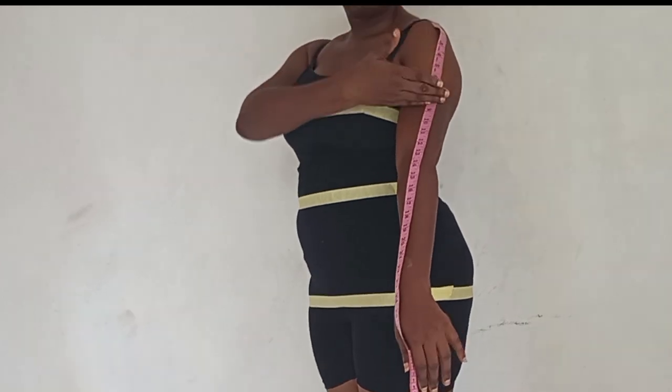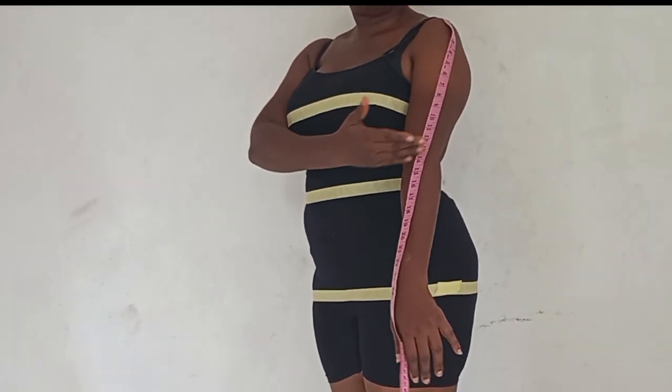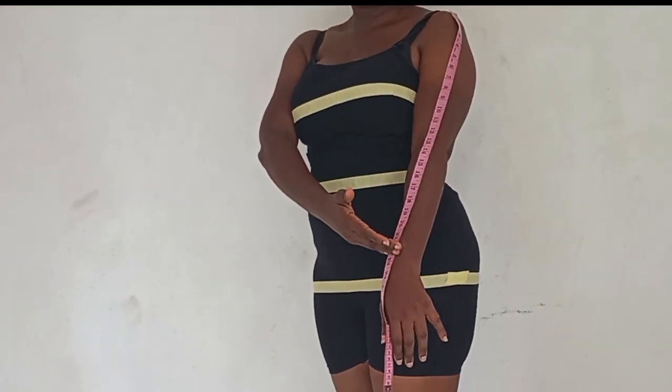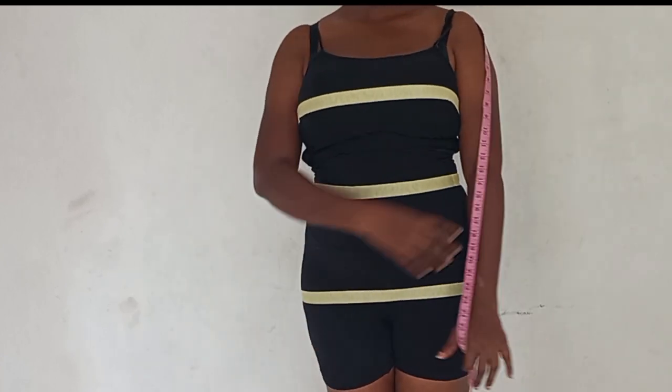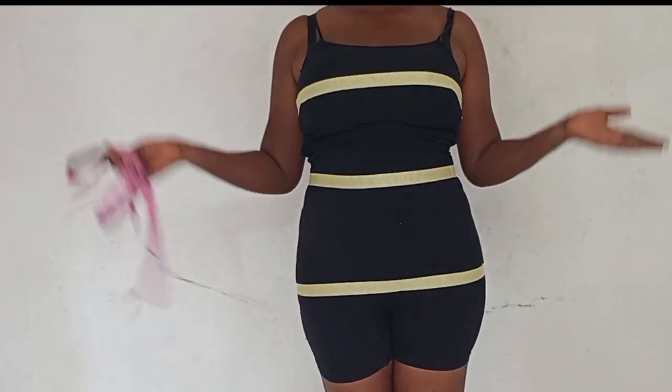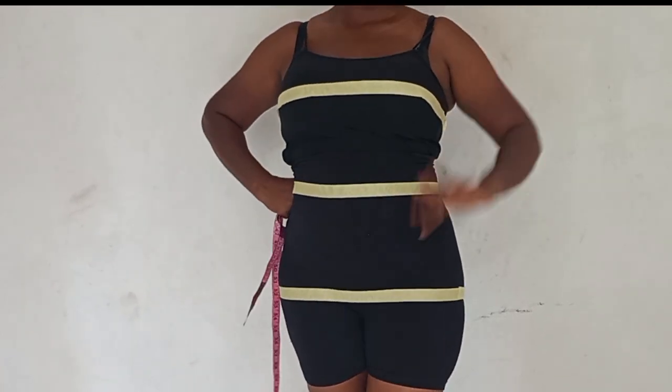Then you take your sleeve length from the short sleeve, the elbow, the 3/4, and the wrist. So you take note of all these measurements, and if you've done that, that's basically all you need to do.